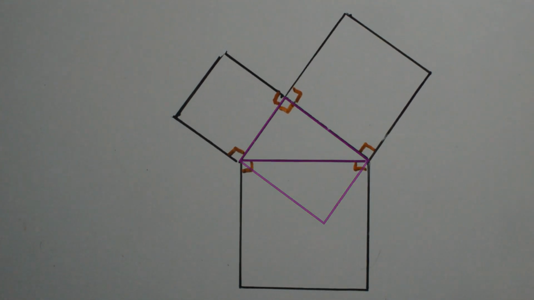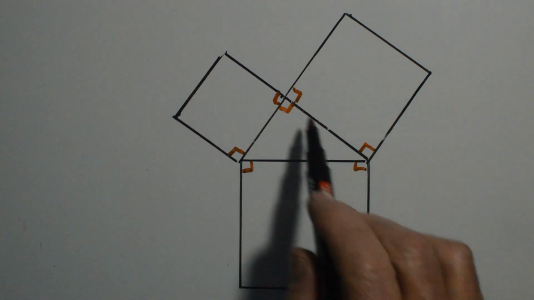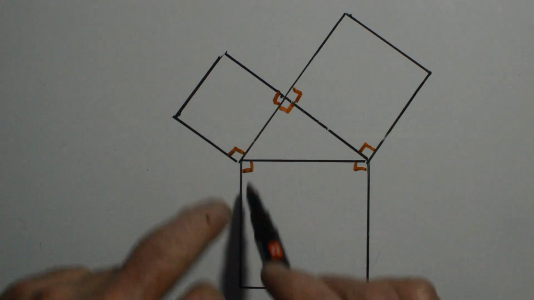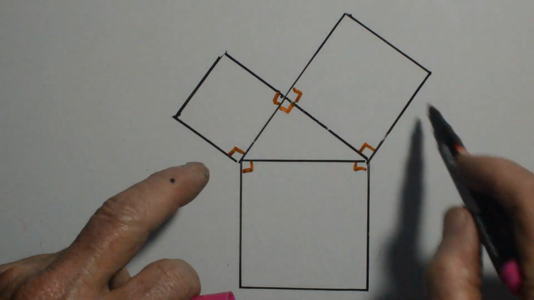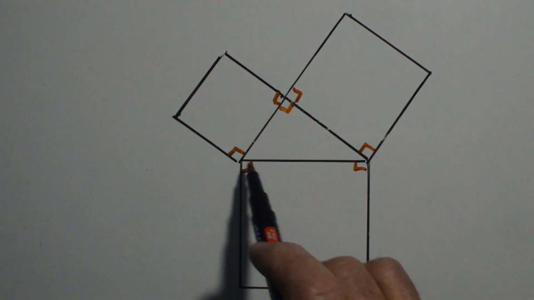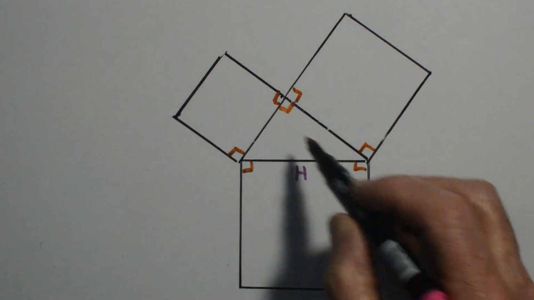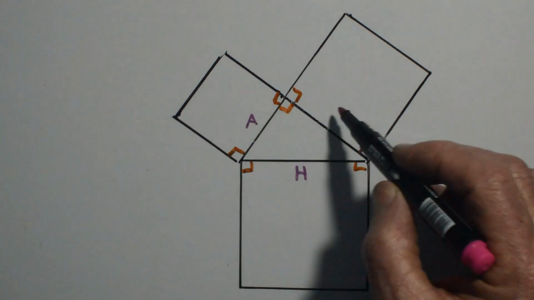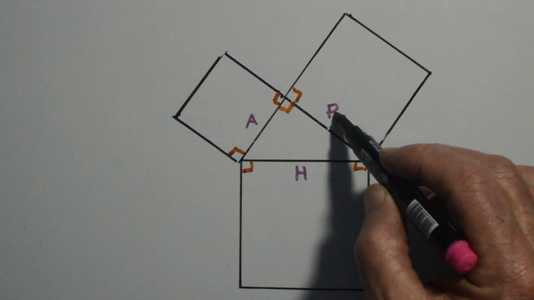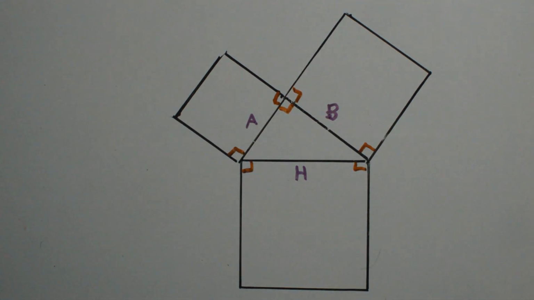Here we have a right triangle. This right here is the right triangle, and it has a square built on each of its sides. This is the longest side, called the hypotenuse. Call this side A. Call this side B, just for fun. Call that H for the hypotenuse. Sorry, that's the name they decided to give it back when they were Greeks.